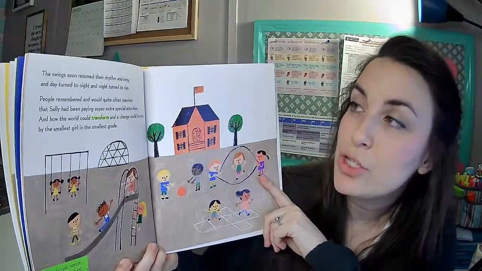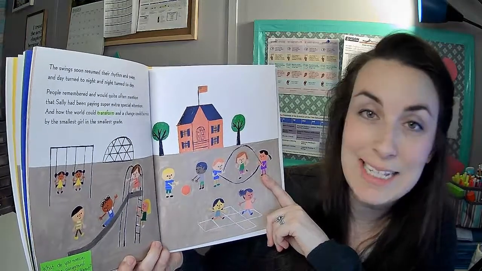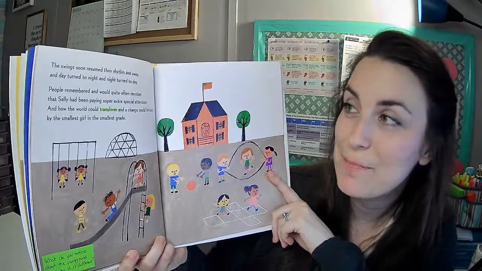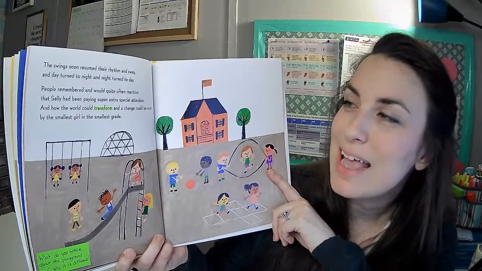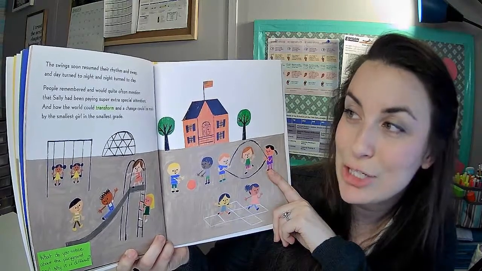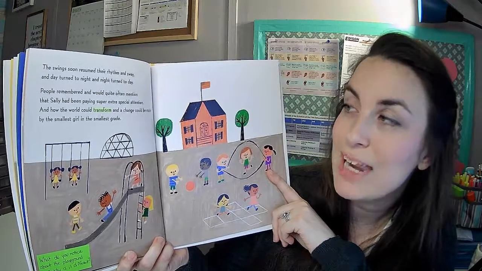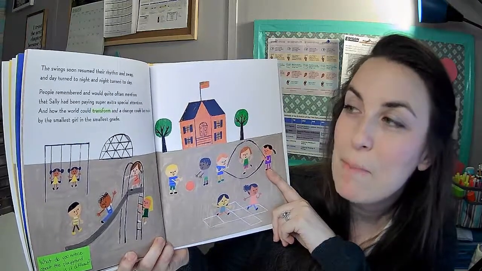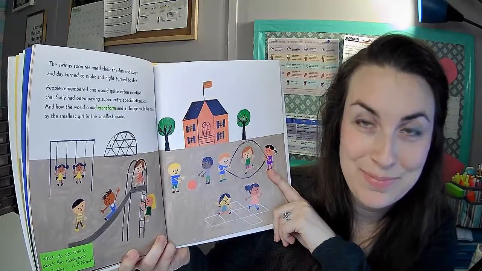The swings soon resumed their rhythm and sway, and day turned to night, and night turned to day. People remembered and would quite often mention that Sally had been paying super extra special attention, and how the world could transform and a change could be made by the smallest girl in the smallest grade.